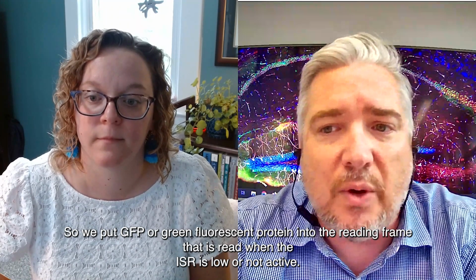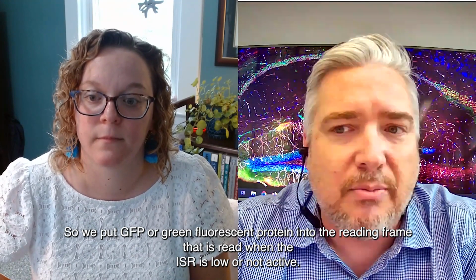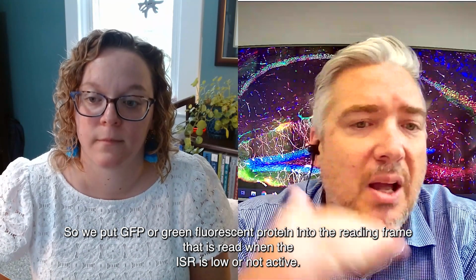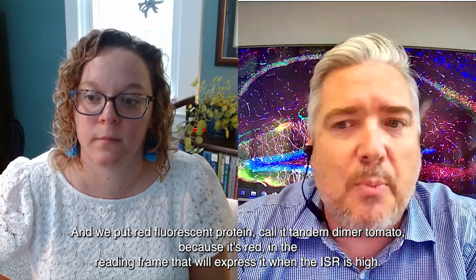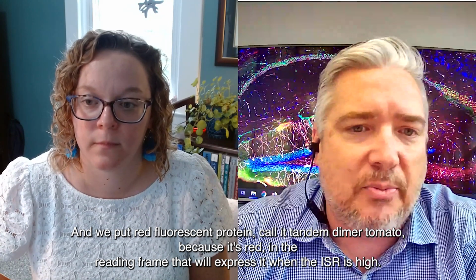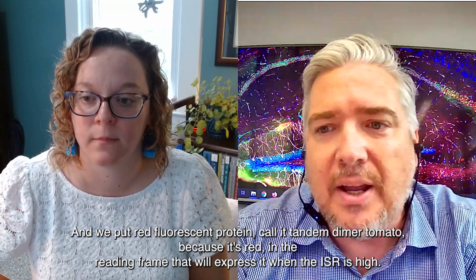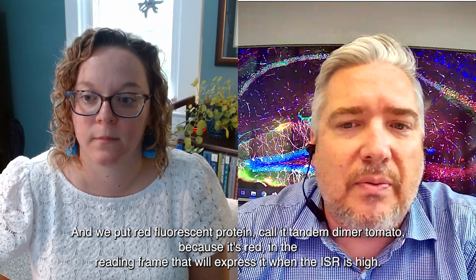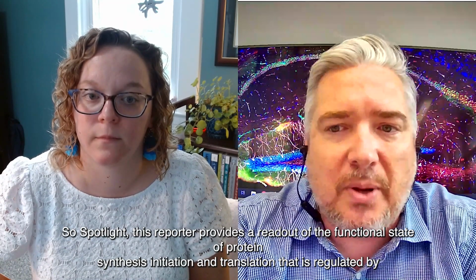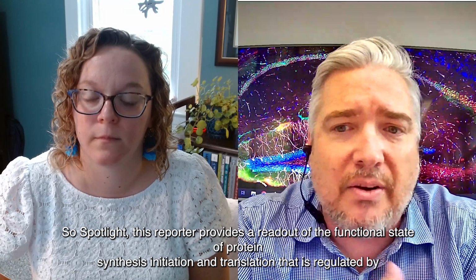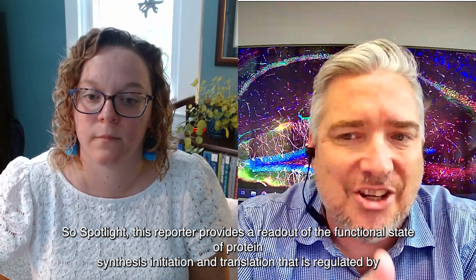So we put GFP, or green fluorescent protein, into the reading frame that is read when the ISR is low or not active. And we put red fluorescent protein, we call it tandem dimer tomato because it's red, in the reading frame that will express it when the ISR is high. So at the high level, green is ISR off and red is ISR on. So Spotlight, this reporter, provides a readout of the functional state of protein synthesis initiation and translation that is regulated by the eIF2 initiation complex.